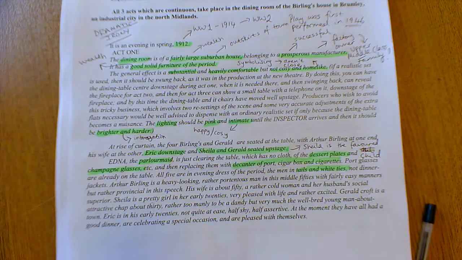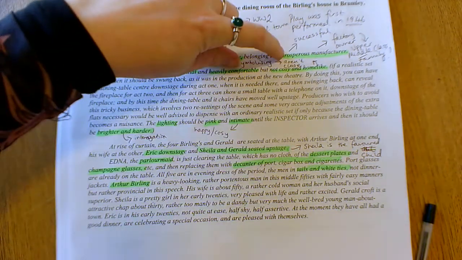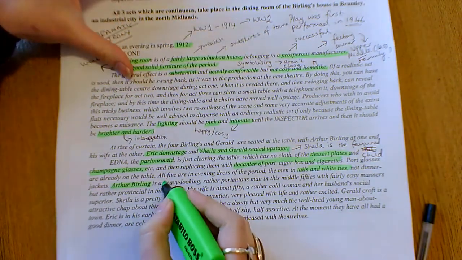So now we have a sentence on each of the characters, and it's really important, again, if you were in maybe Wednesday or Thursday, we did have a go at doing this. If you weren't in, you need to make sure that you are writing this down. So Arthur Burling, the head of the family, okay, he is the prosperous manufacturer. He's heavy looking.